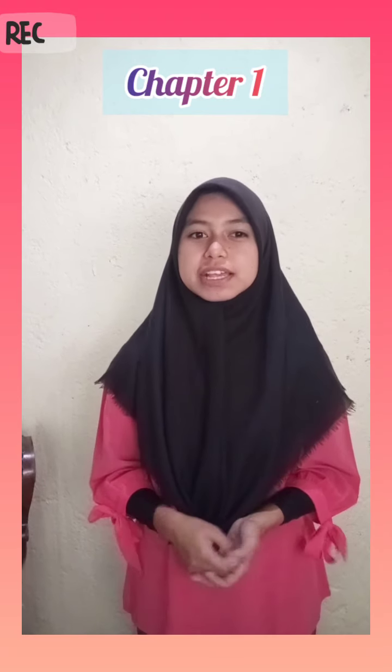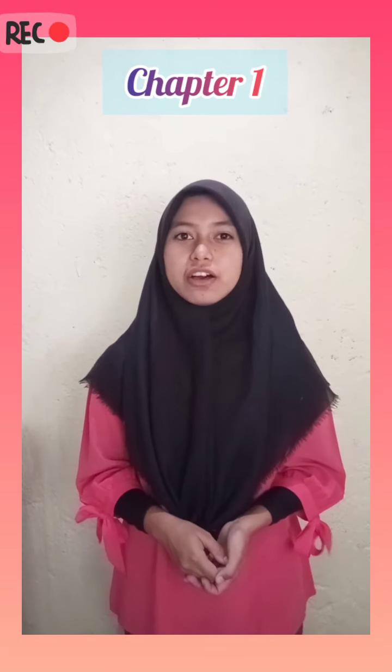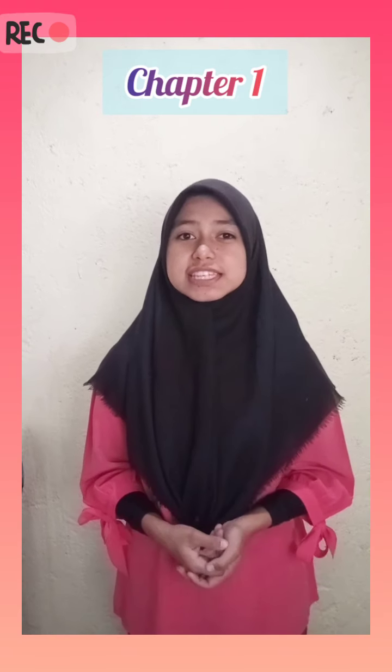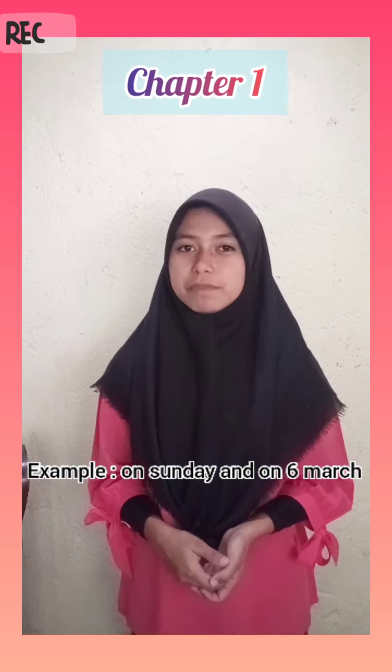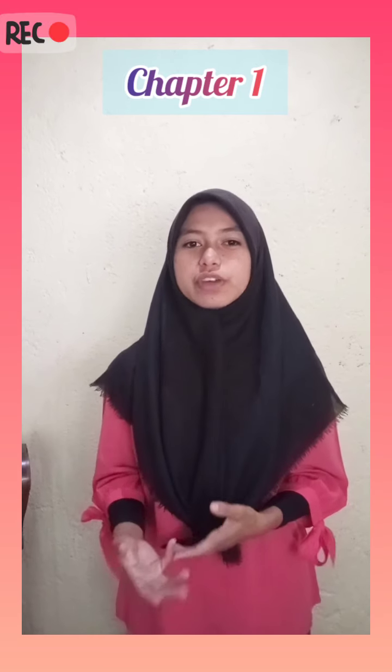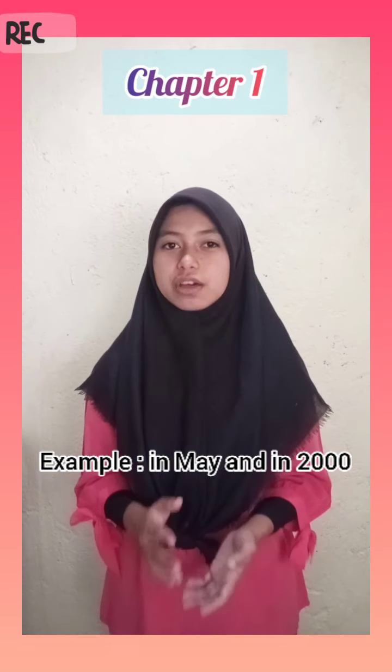At is used to explain a precise time. Example, at 3 o'clock. On is used to explain days and dates. Example, on Sunday and on 6 March. In is used to explain months, years, centuries, and periods. Example, in May and in 2000.